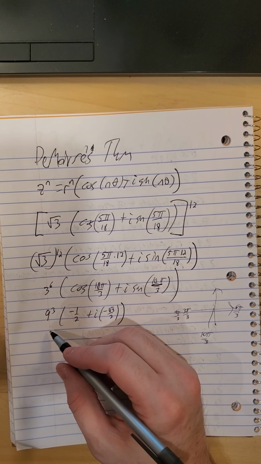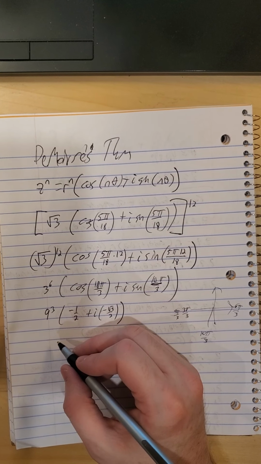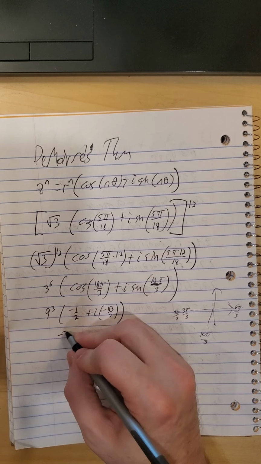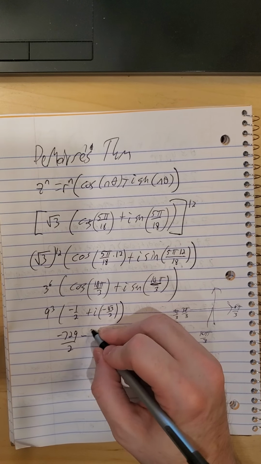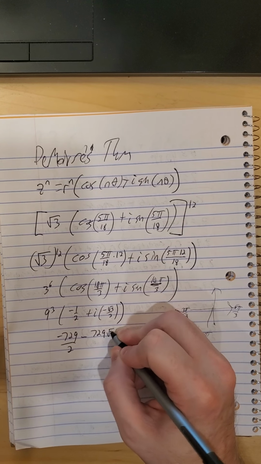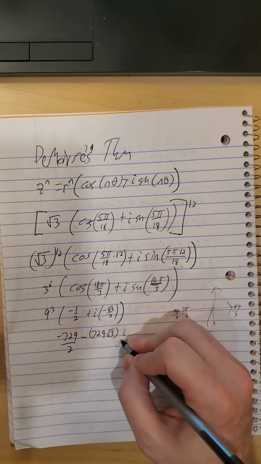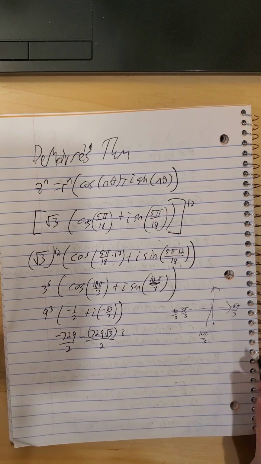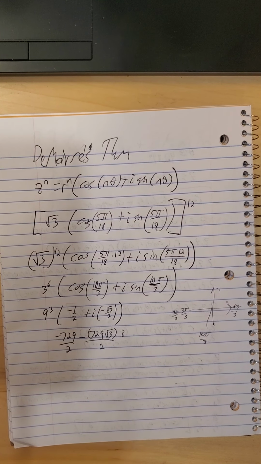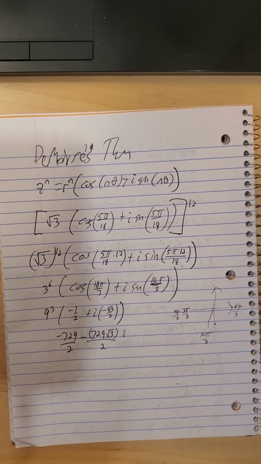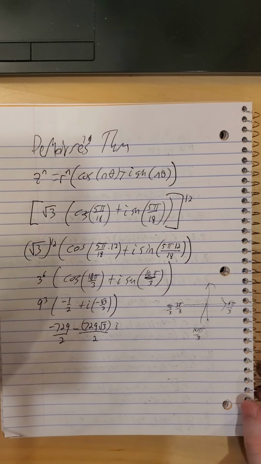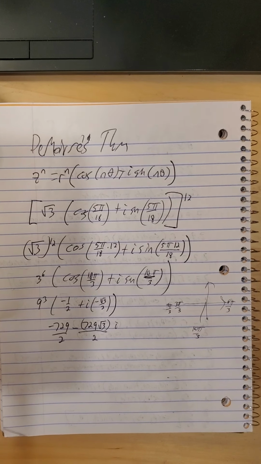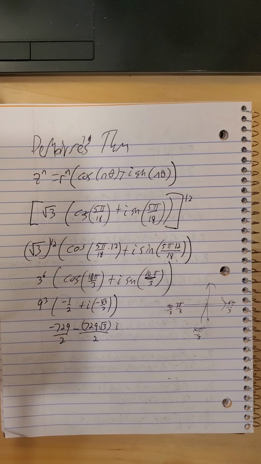So 9 cubed, 81 by 9, 729. So negative 729 halves minus 729 root 3 i over 2. So that would be our 12th power. So we can also use de Moivre's theorem to work the other way and work on some complex roots.